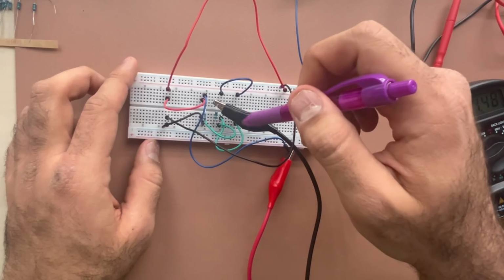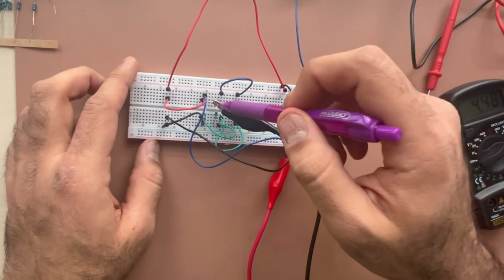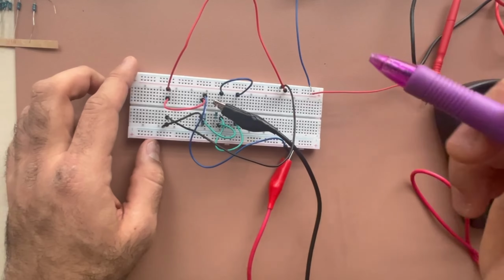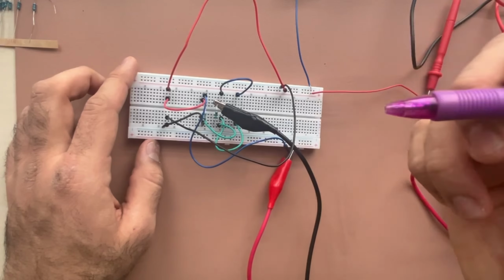Since you do have the current over here and you know the KCL, you can subtract whatever current goes through here from 4.5, and you can see that the answer is around 2.9.